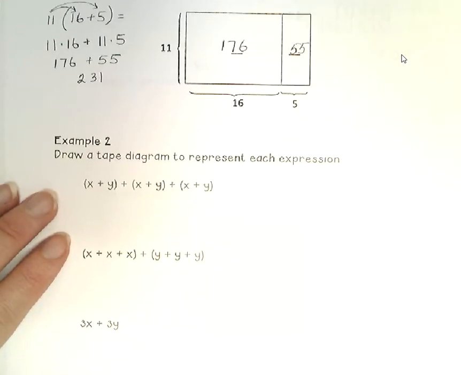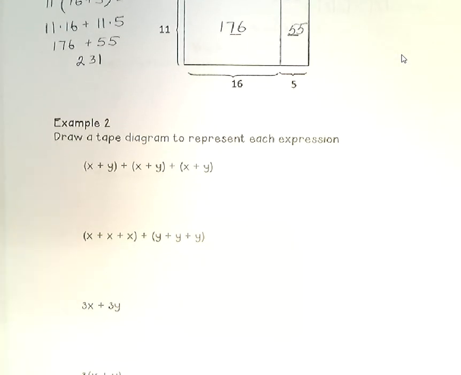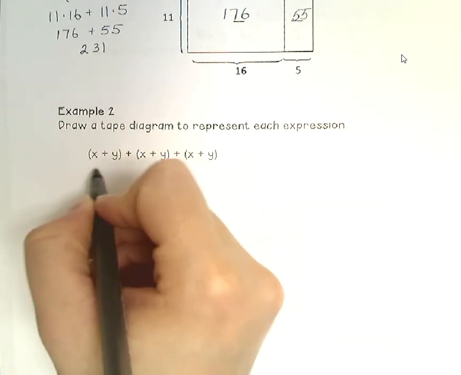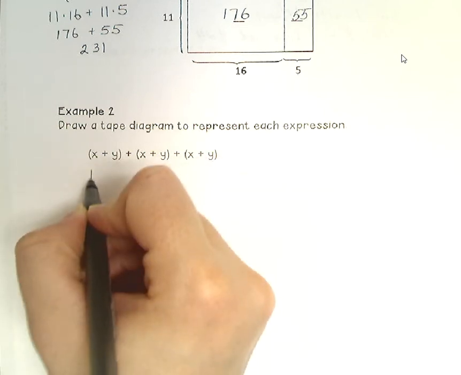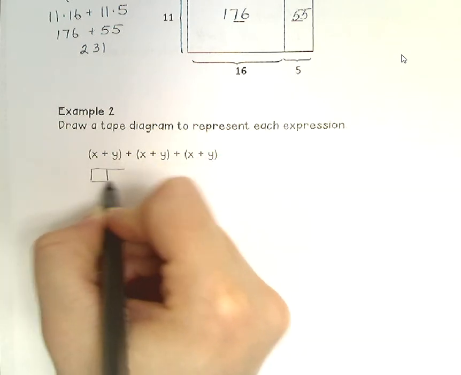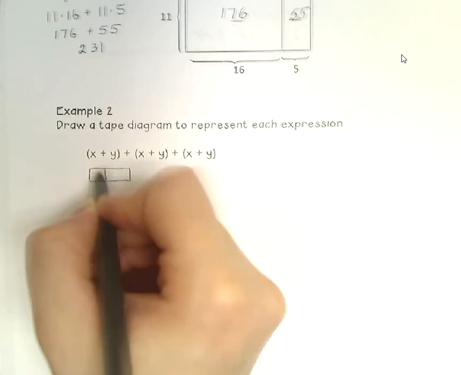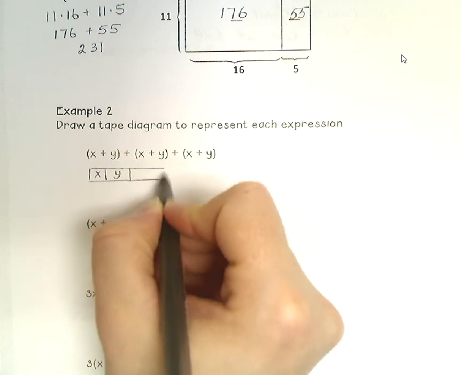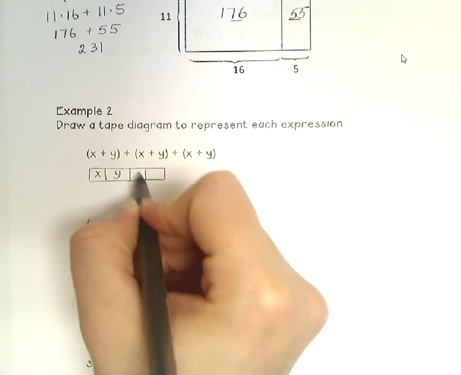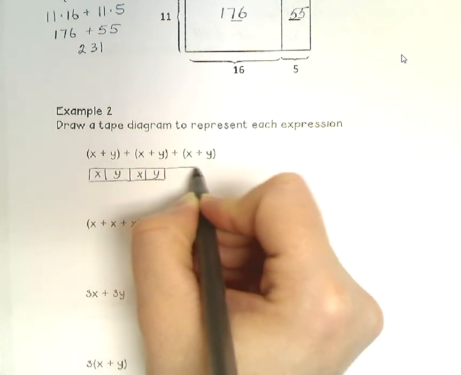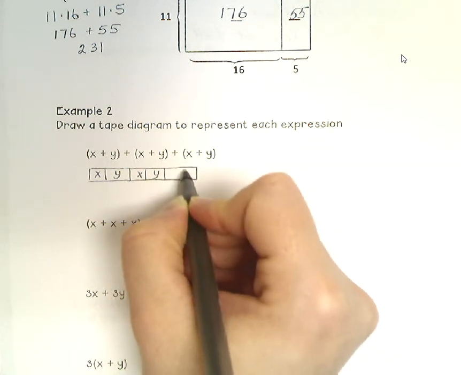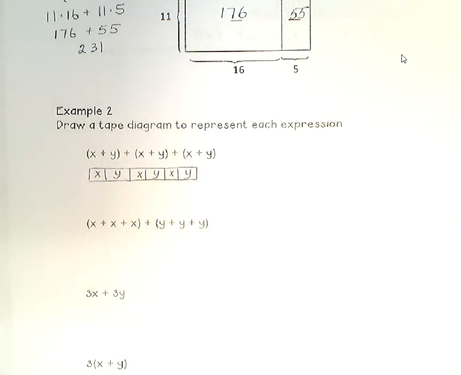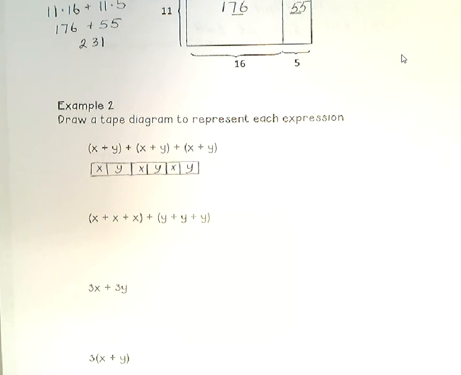Okay, let's look at this one, example 2. Draw a tape diagram to represent each expression. So here I have x plus y plus x plus y plus x plus y. So let's assume that x is a little larger than the y or smaller than the y. I have x plus y, and I'm adding another x plus y, and then I'm adding another group of x plus y. That's how I would show x plus y plus x plus y plus x plus y.